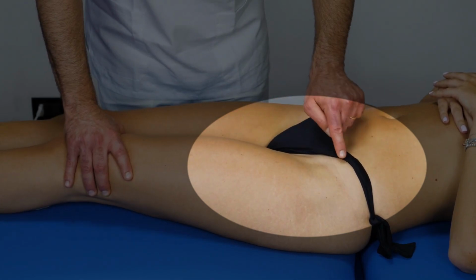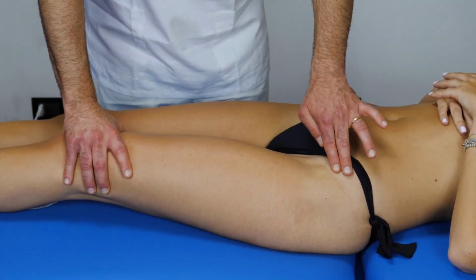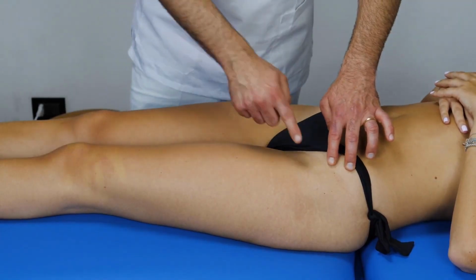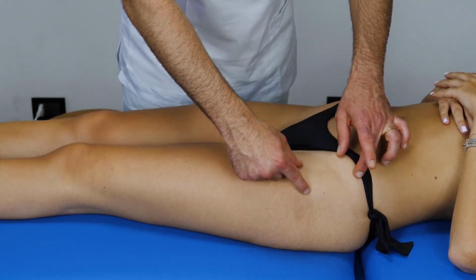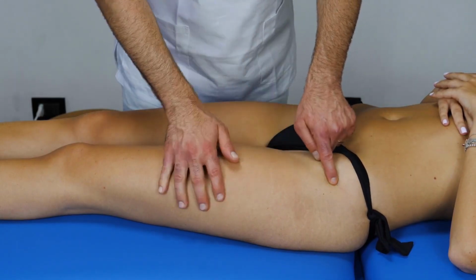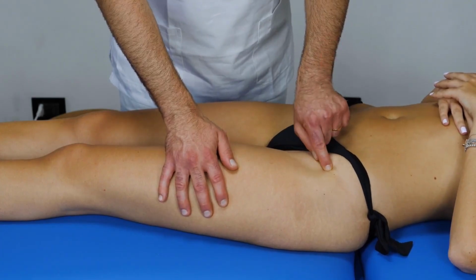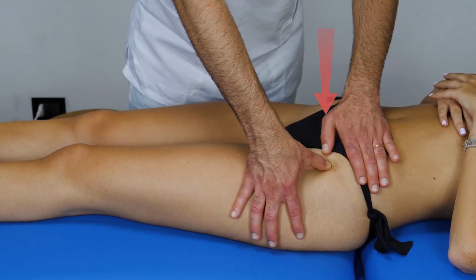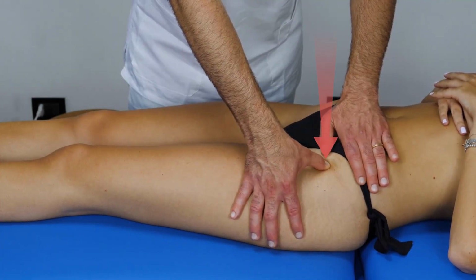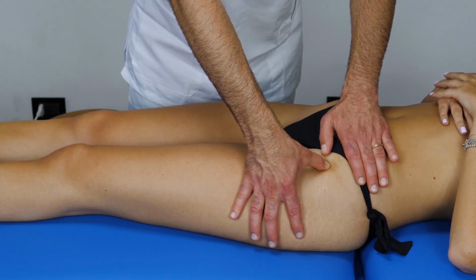So once we locate it, we can do the palpation, always transversally compared to the bundles of the muscle. With the thumb or with the index, we can do this ischemic compression on the taut band or on the trigger points, and then here, as you can see with the thumbs. Once we feel that the muscles have relaxed, we can move on to another trigger point.